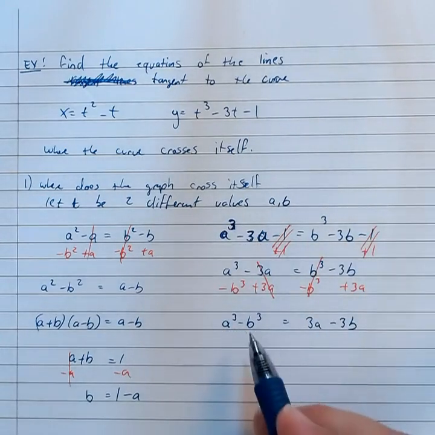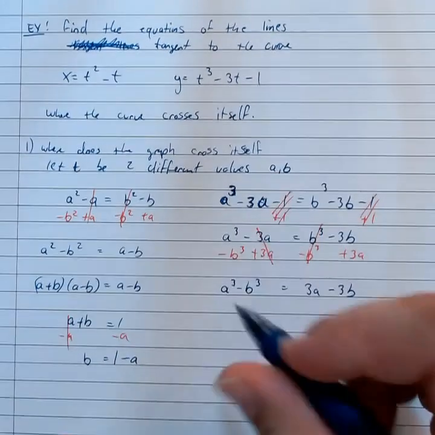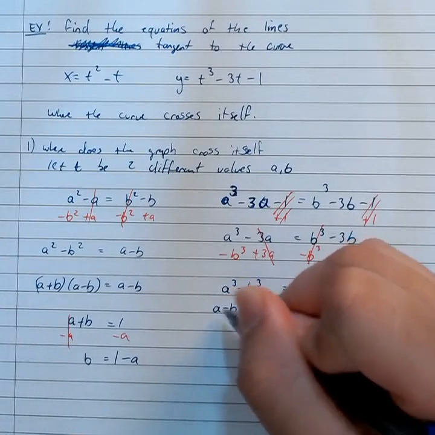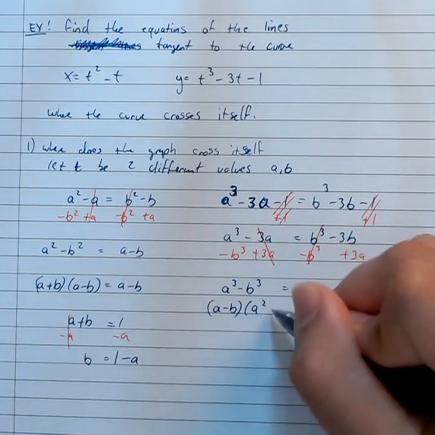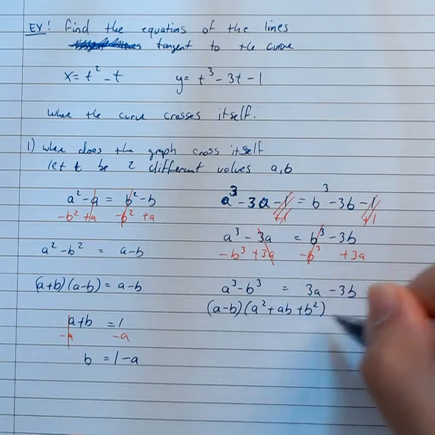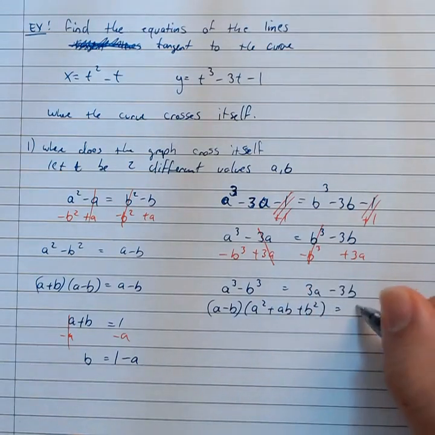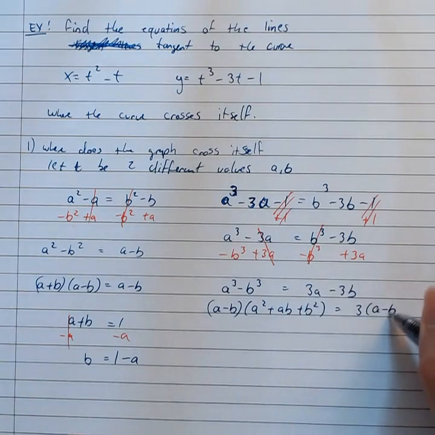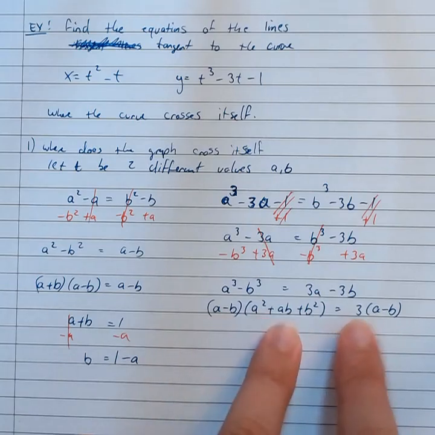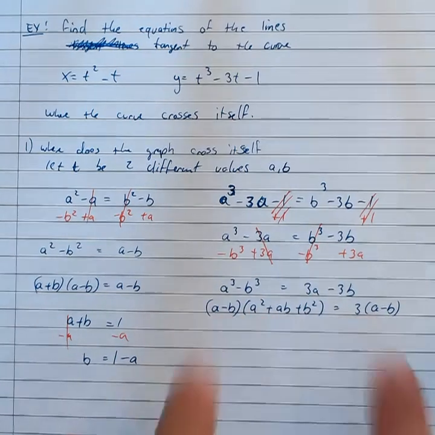Again, that can be factored, and some stuff will divide away here as well. This is the difference of cubes, which factors as a minus b times a squared plus ab plus b squared. This side factors as 3 times a minus b. These a minus b's are exactly the same, which means the item in parentheses must be the same as this number 3.